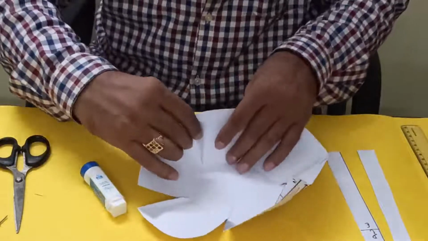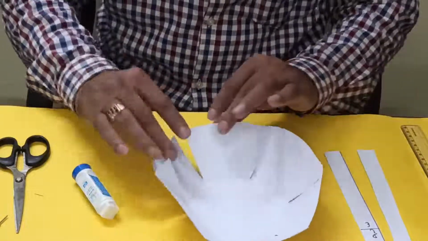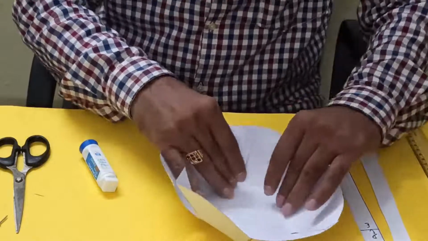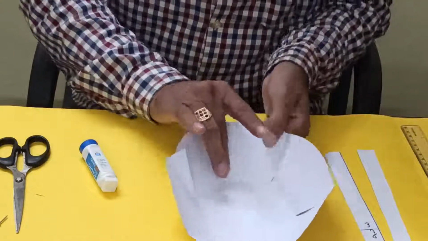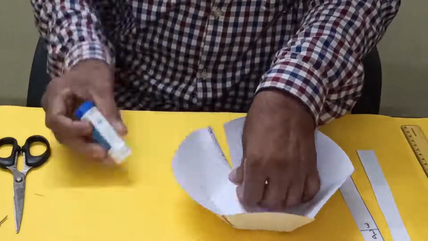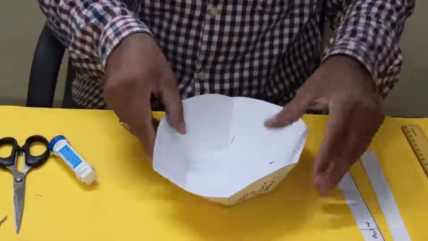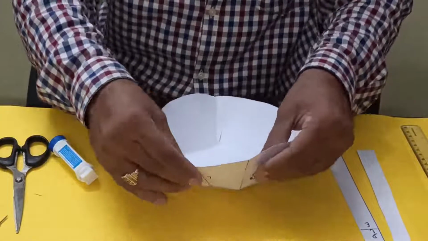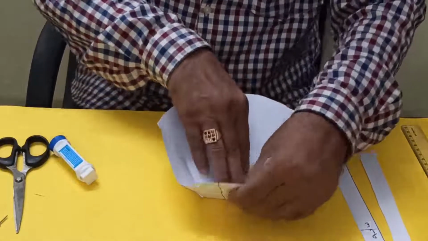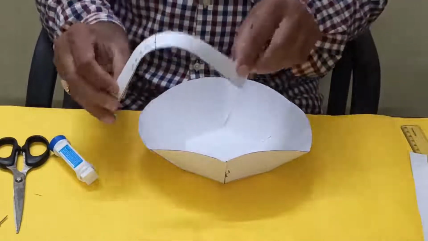So this will be here. So this is our flower basket, it is ready. Now we can put a handle.